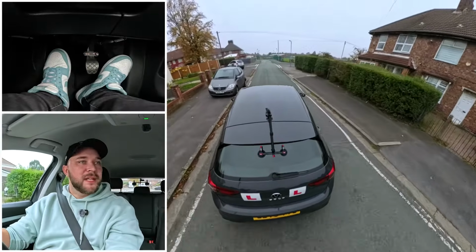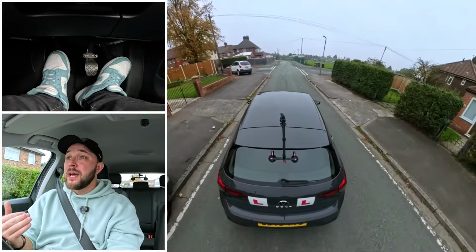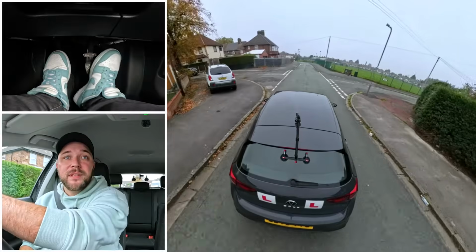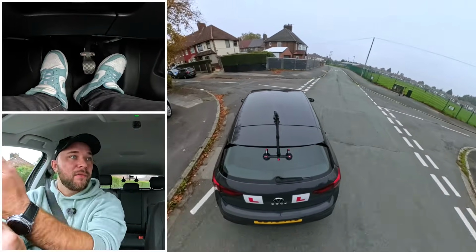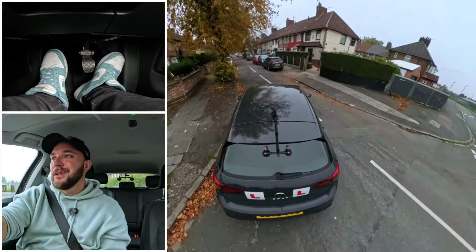Now, next junction, I will be turning left. I can see the road markings. I'm on the main road. I can turn left without giving way to anyone, apart from any pedestrians potentially crossing the road.